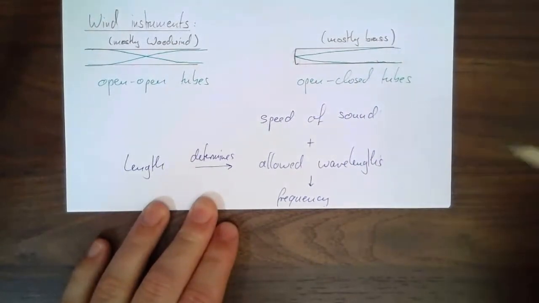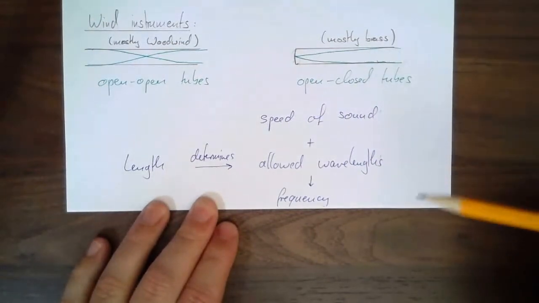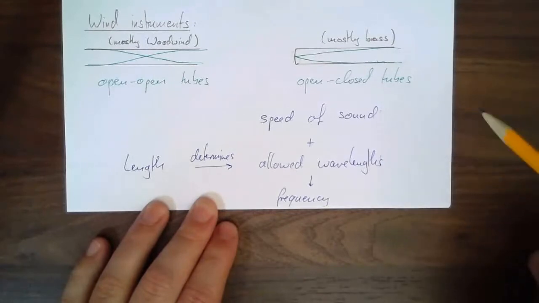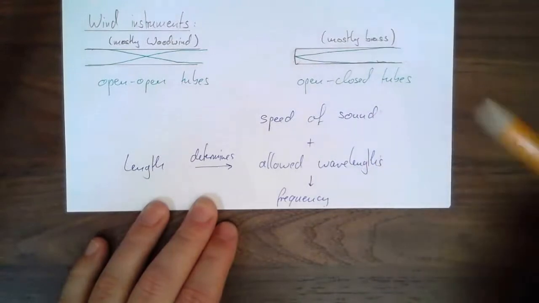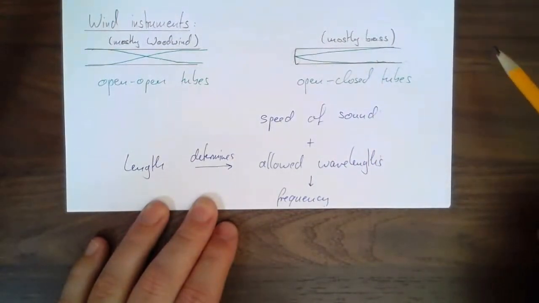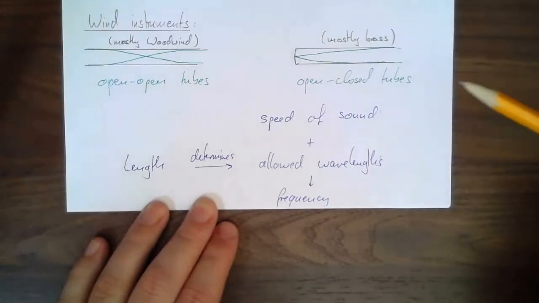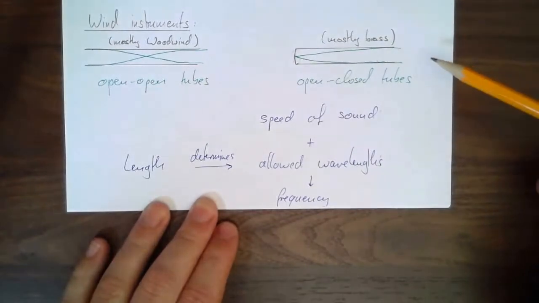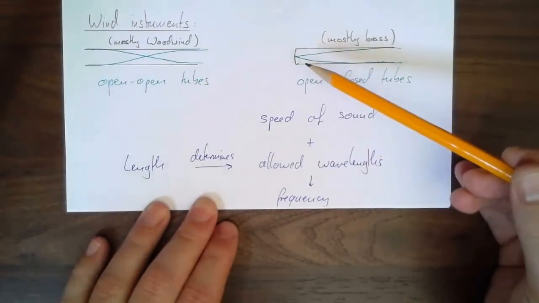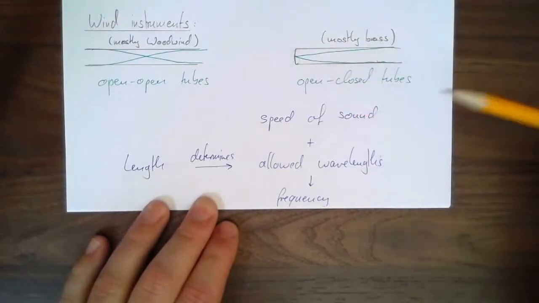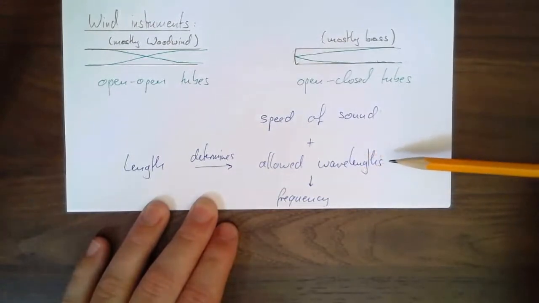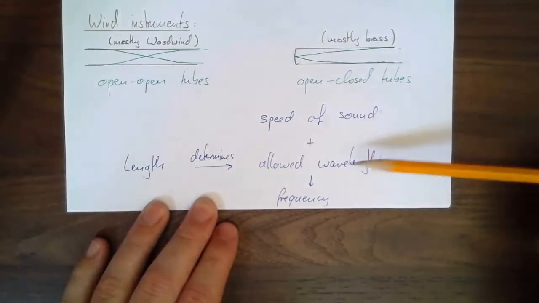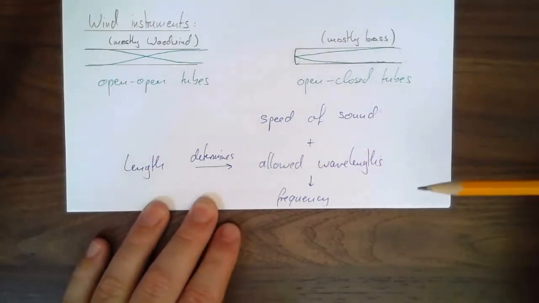And all the other frequencies that were included in this buzz that you made with your lips just die down and don't form any standing waves. So it's the same principle. You produce all sorts of frequencies, in this case with your mouth, but then only certain frequencies get picked, and those that get picked are determined by the length of the tube, which determines the wavelengths that form standing waves.